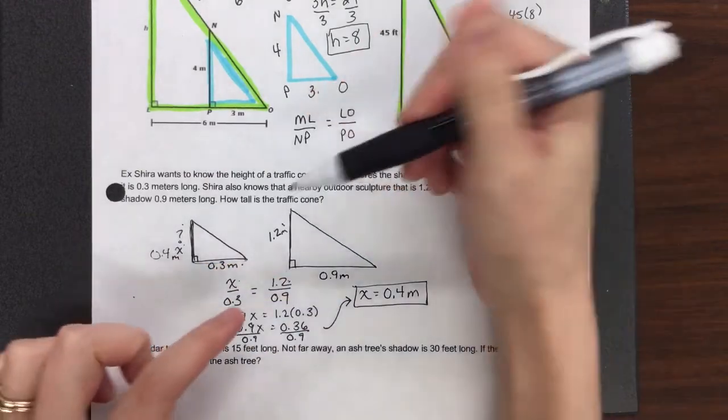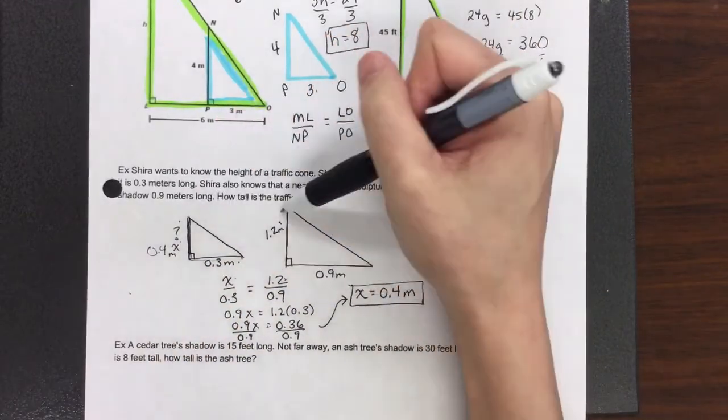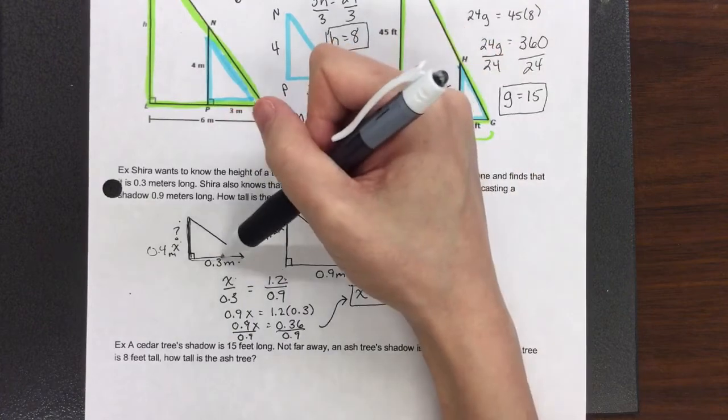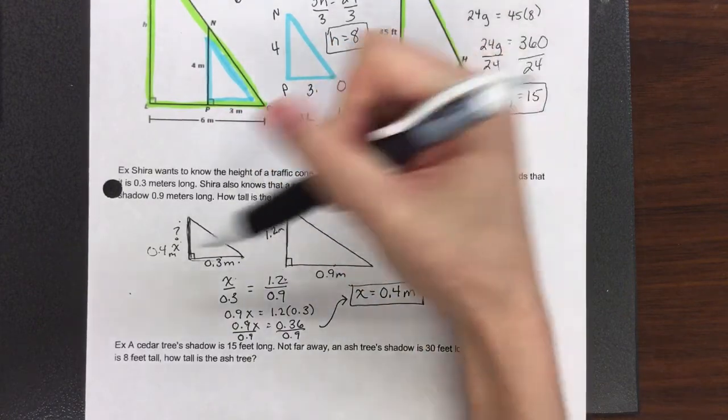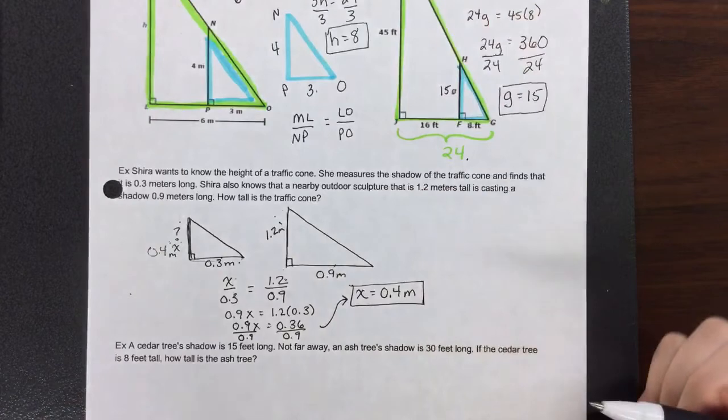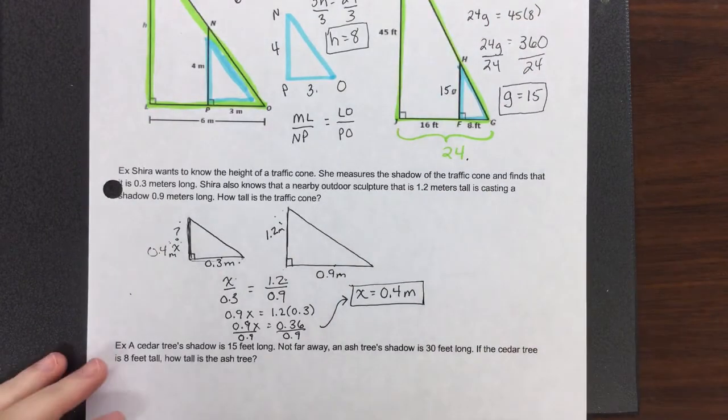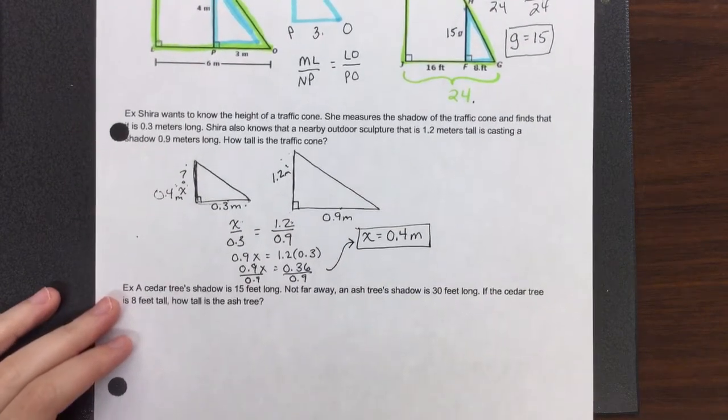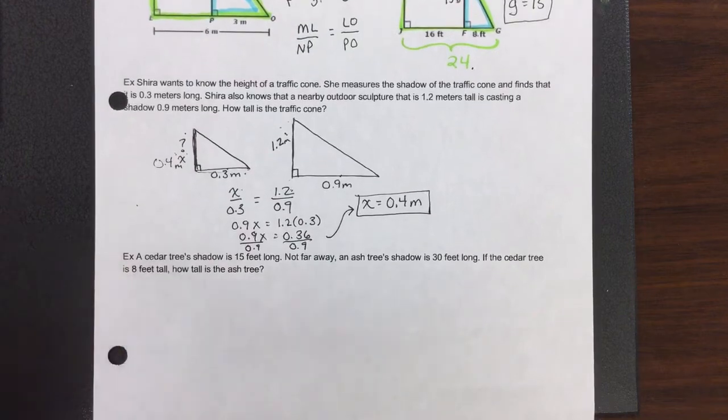And we want to check it makes sense. Does it make sense that the cone is shorter than the statue? Yes. This one is smaller than that one, so this one should be smaller than that one. It doesn't guarantee you'll get the problem right, but it at least gives you a chance of knowing whether or not you've got it right.